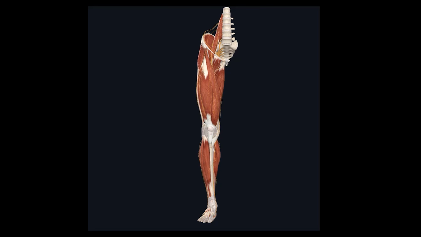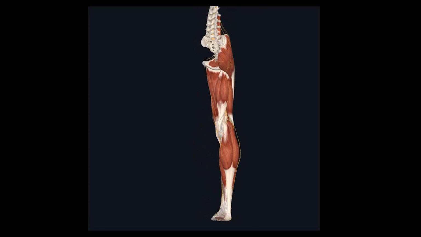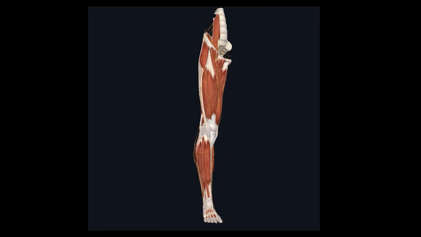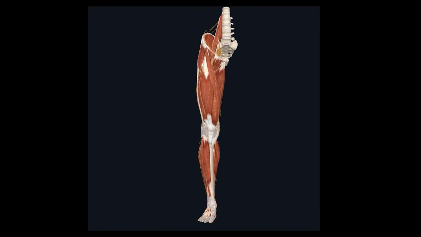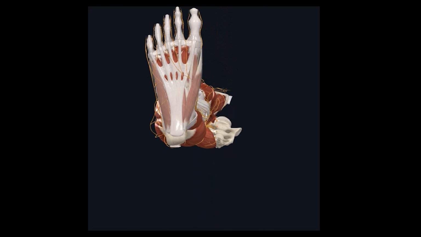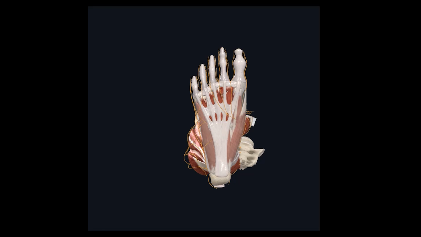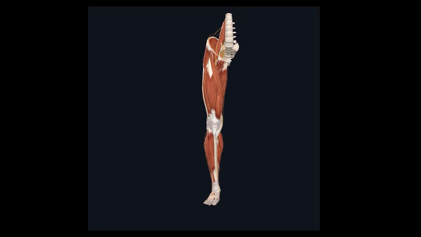So here we have the right leg in the anatomical position. I'll just move this image around now so we can see the back and the medial, lateral and anterior sides of the leg. I can also rotate this leg so we can look at the foot. But for now, I will return to the anatomical position because that is where our interests lie.